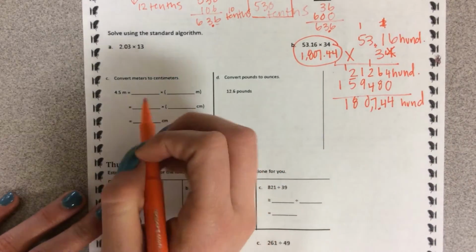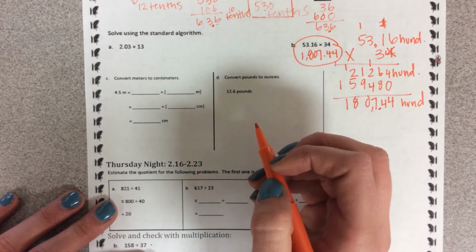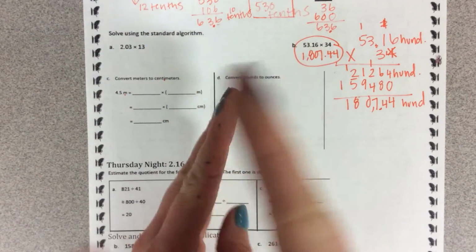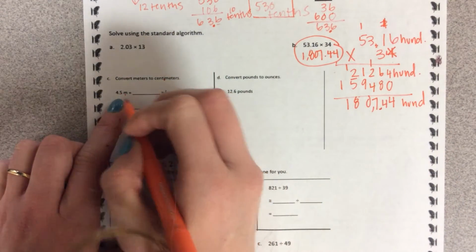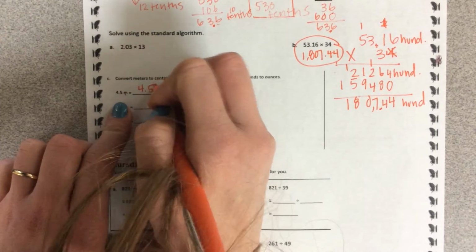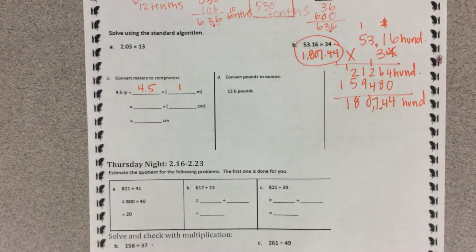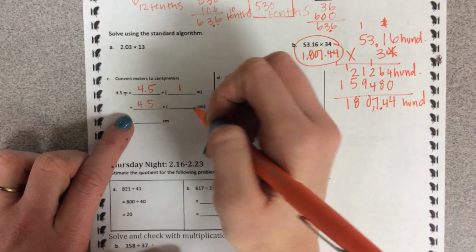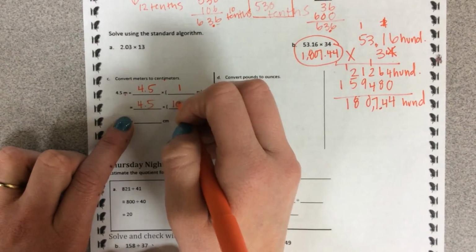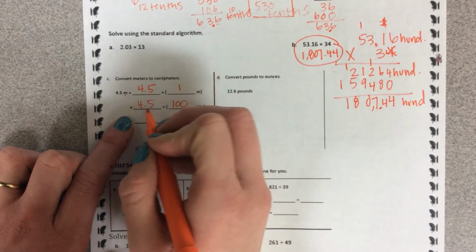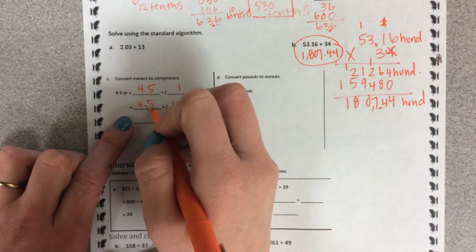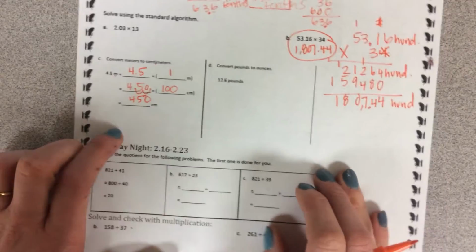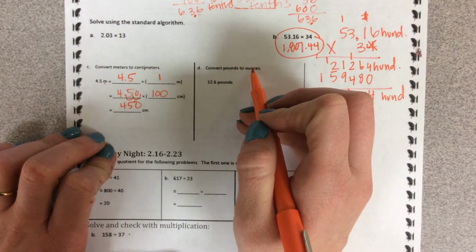So first, for conversion integers, we need to see if we're going big to small or small to big. We're going meters to centimeters, which is big to small, so we multiply. So let's break it up. 4.5 meters is the same as 4.5 times 1 meter. Now let's keep this equation the same, but instead of having 1 meter, let's make it its equivalent in centimeters. Well, I know 100 centimeters is the same as 1 meter. So 4.5 times 100, we're just getting 2 place values bigger. So it's 450 centimeters.